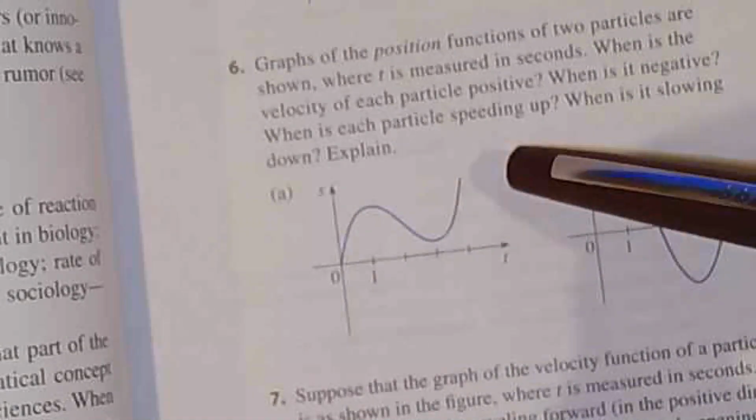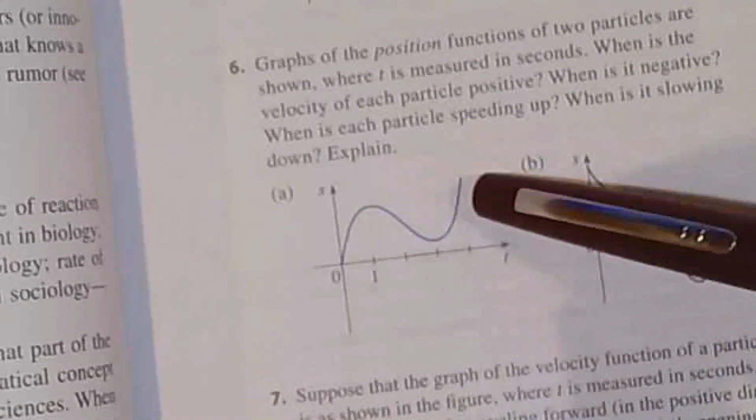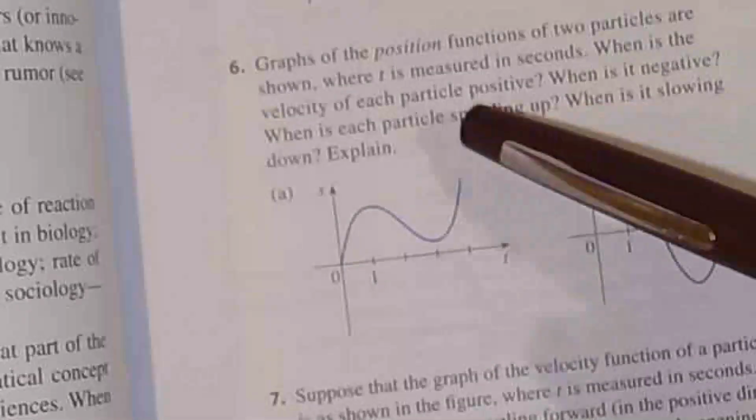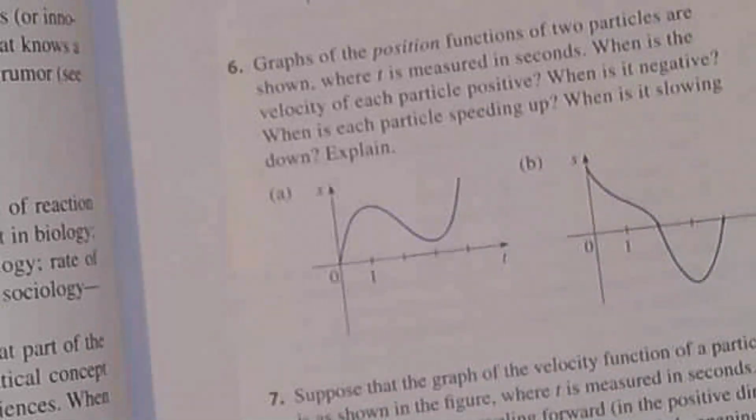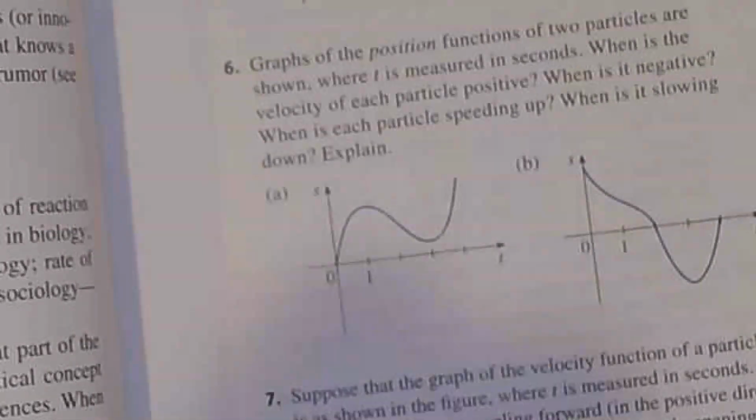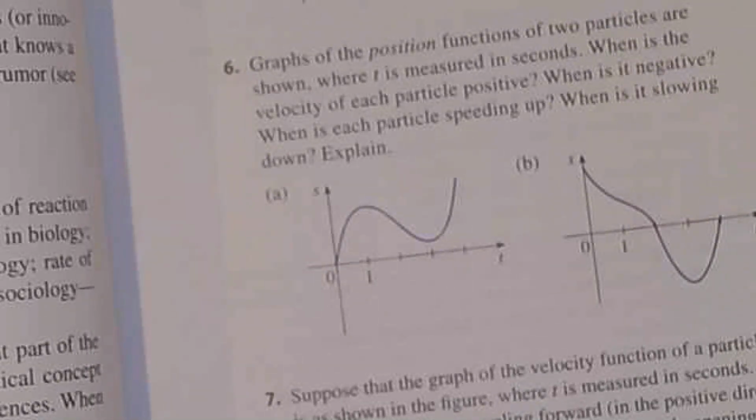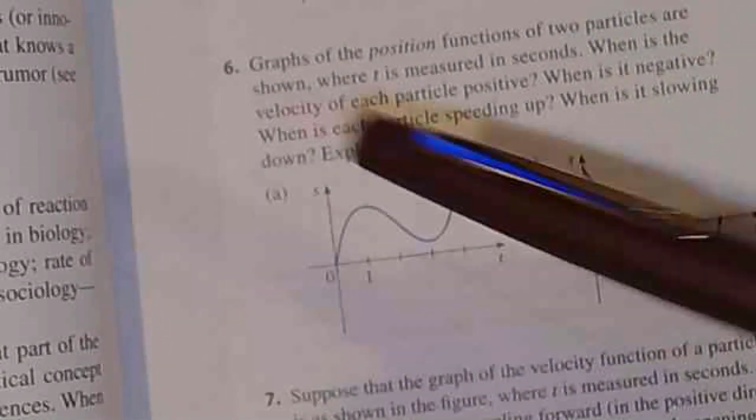When is each particle speeding up? When is it slowing down? In order to figure that out, we're going to look at velocity and acceleration. When they have the same sign, both positive or both negative, then it's speeding up. When they have opposite signs, one negative and one positive, it's slowing down.